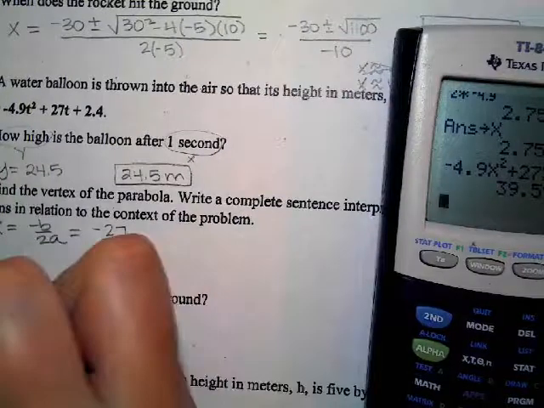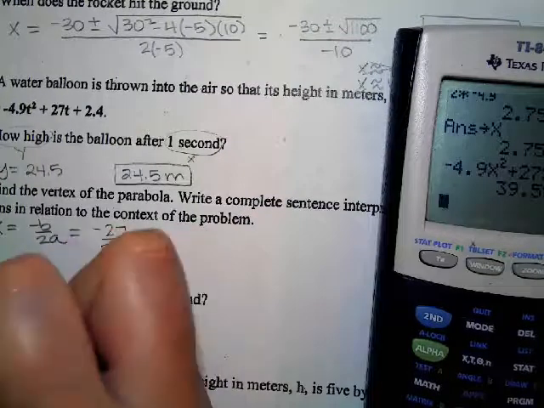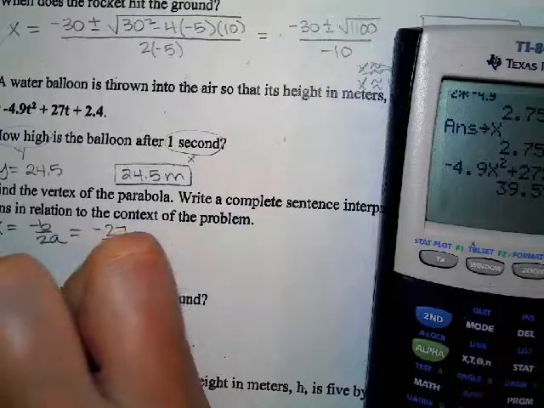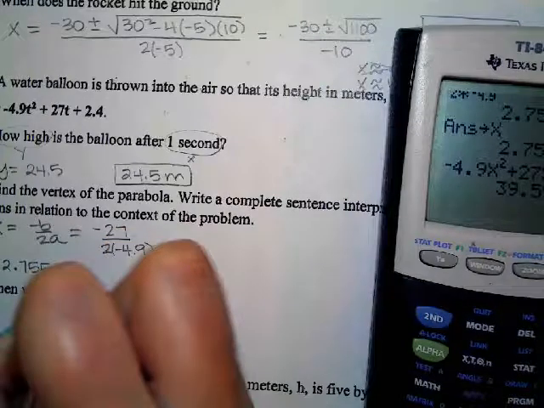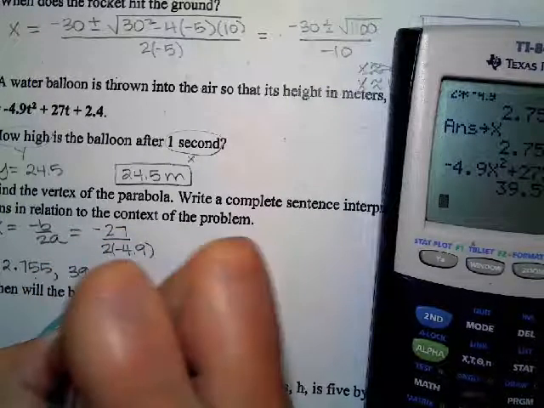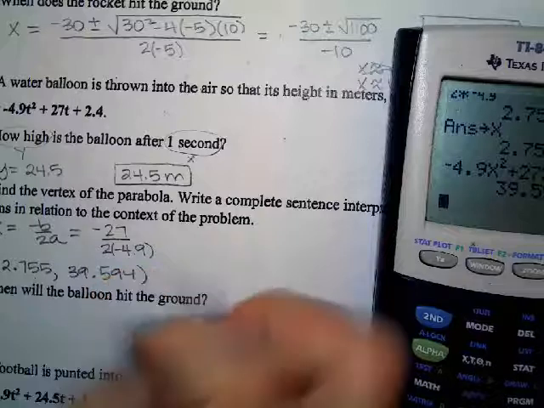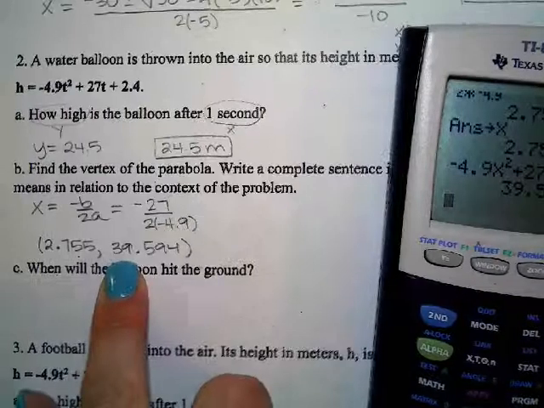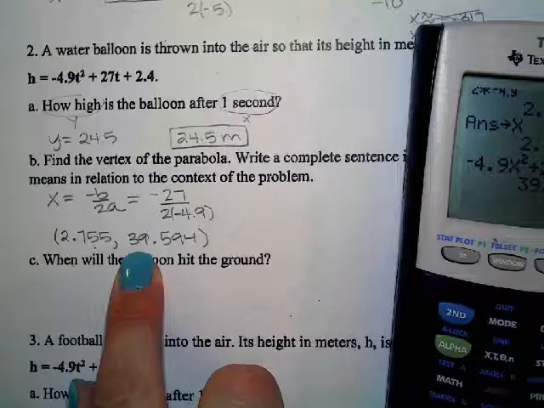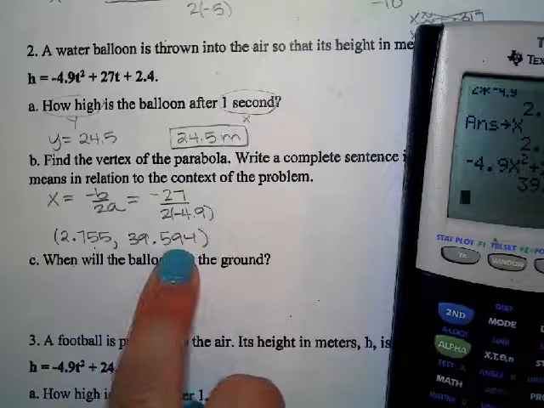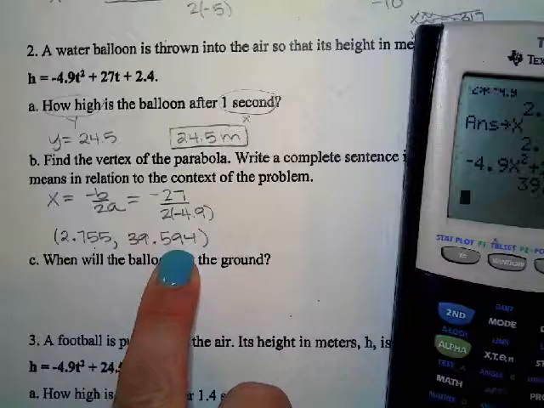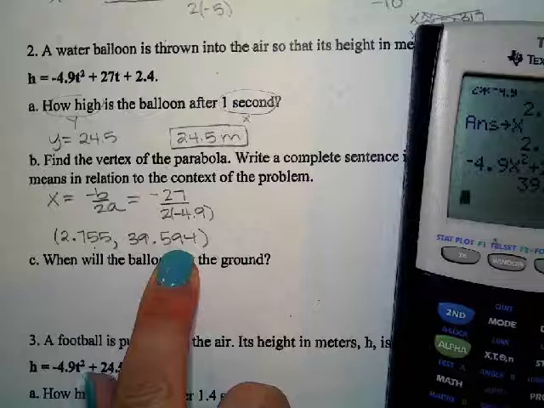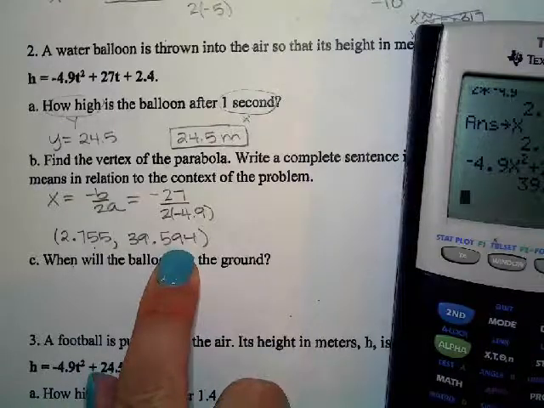Okay. Is this the vertex that you got? Yes. Did we get all our decimals right? We did? Yes? Did we get our decimals right? We should have if we stored it. 39.594. Oh, yes.